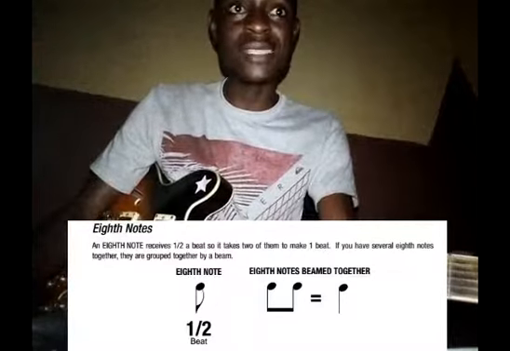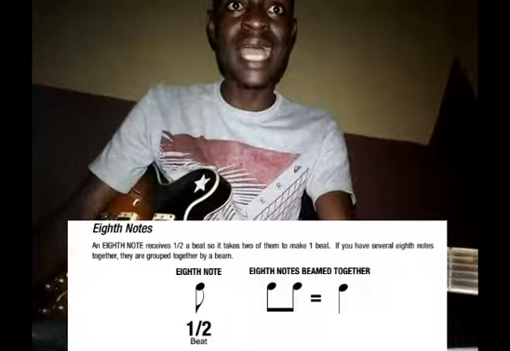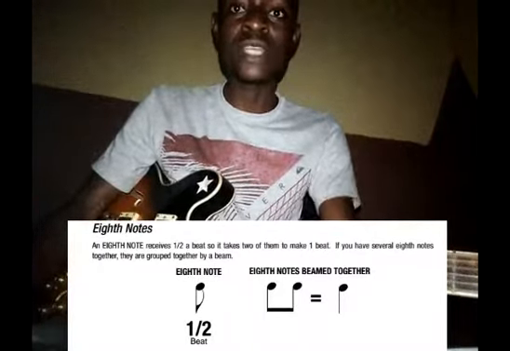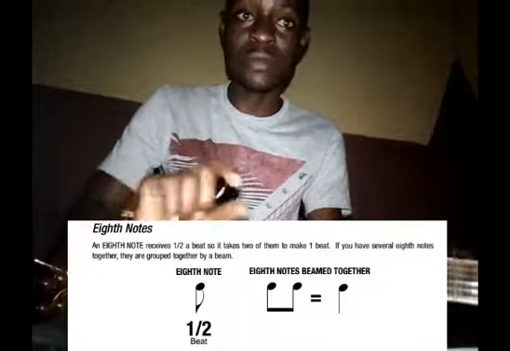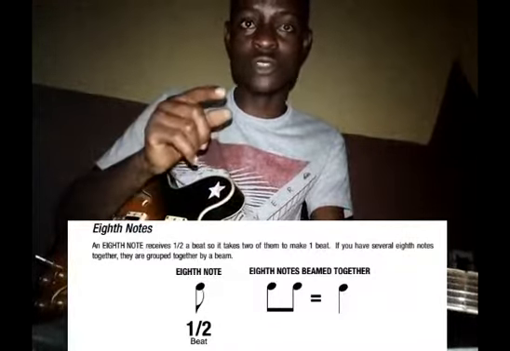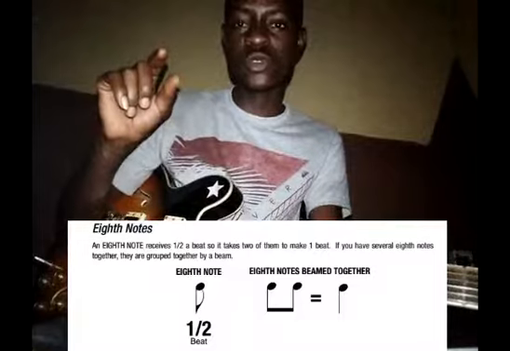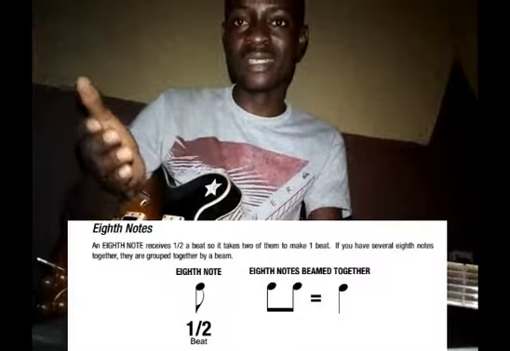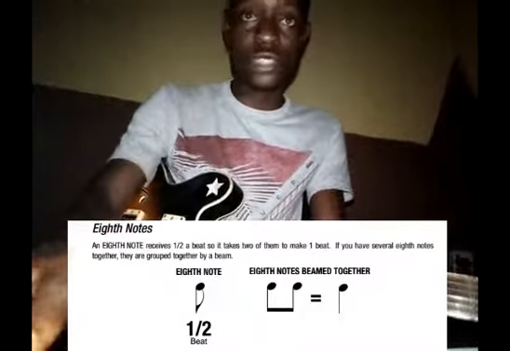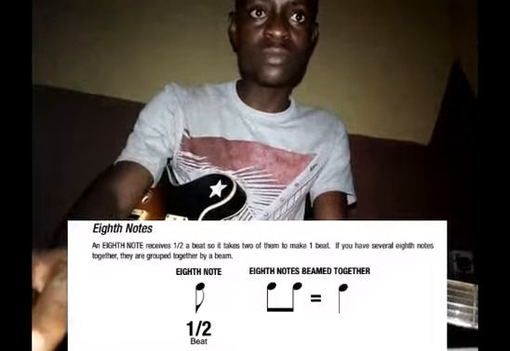Now if you have several 8 notes together, they are grouped together by a beam. So most times you will see it with that beam. Instead of 8 notes with a single flag, you will see them beamed together. That's what they do with 8 notes.